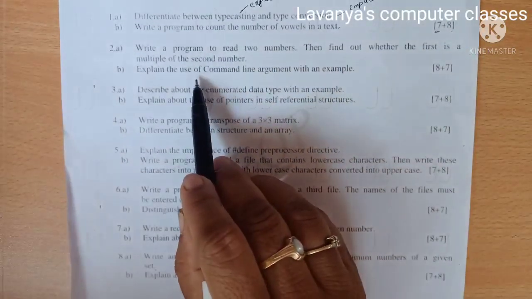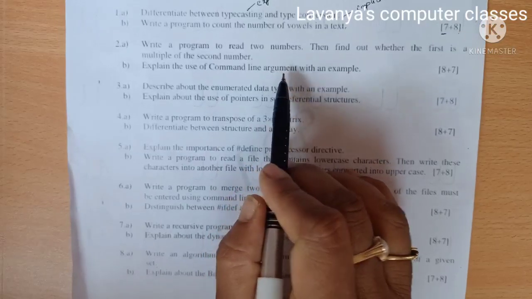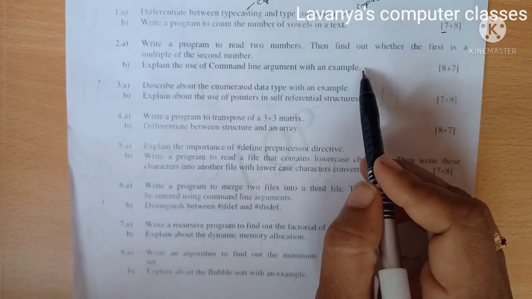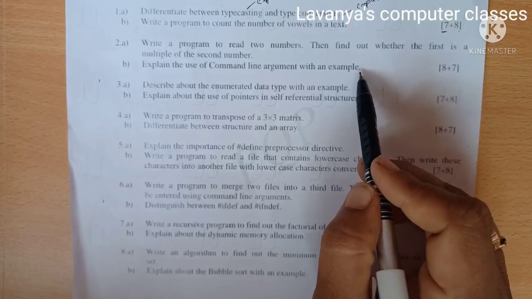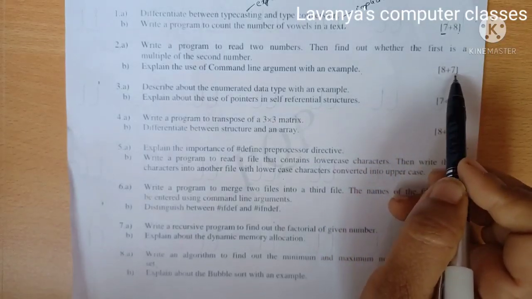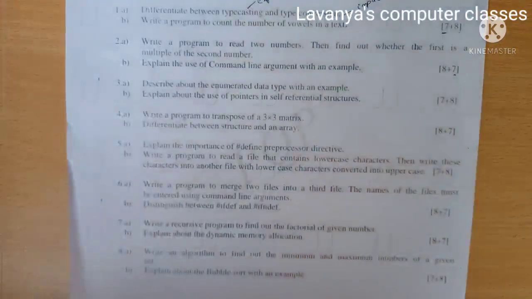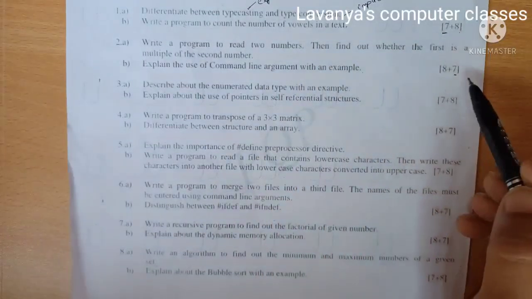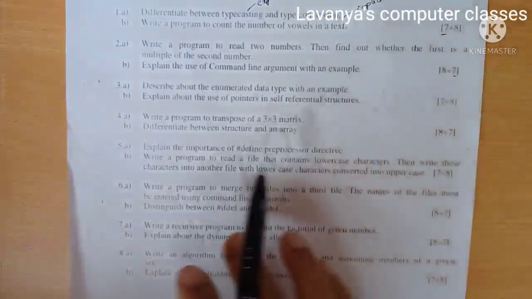The second part is: explain the use of command line arguments with an example. It is just a theory question, command line arguments. Very important question. So the question is coming for 7 marks. So one program and one theory question, both make 15 marks.